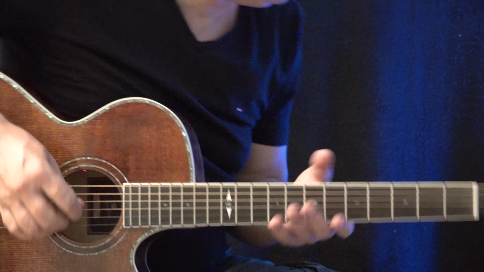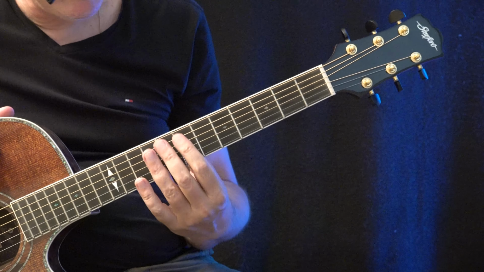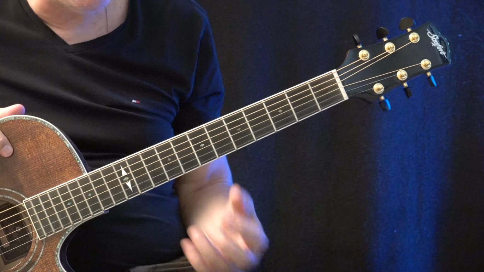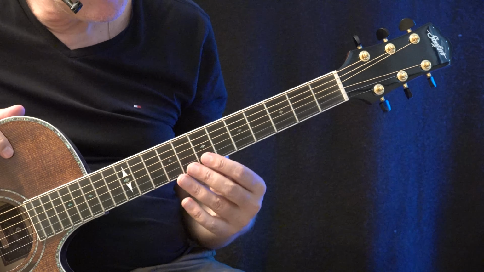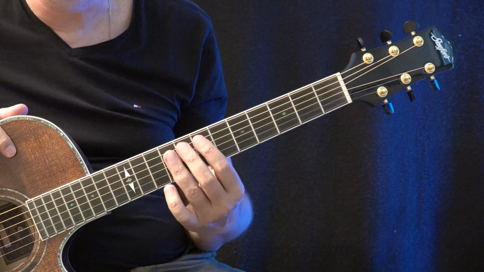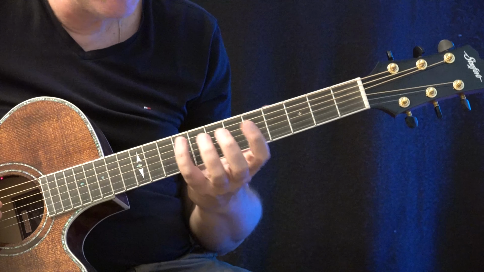And so on. I mean, you can do anything like this, works really great. And you just follow the chords, with the melodic thing inside.